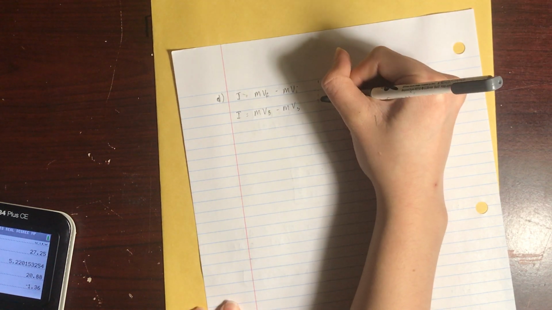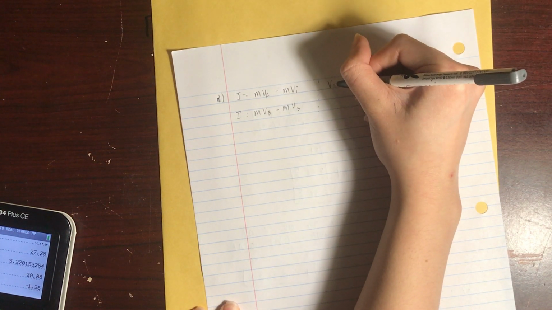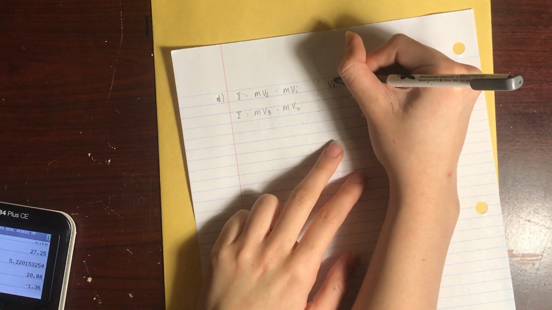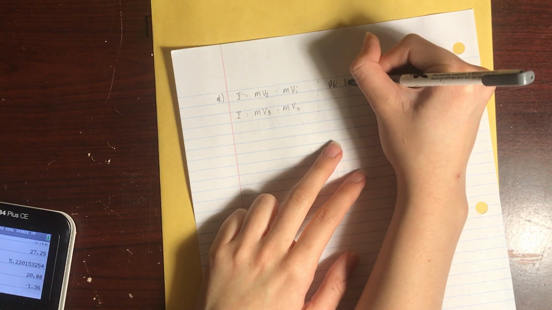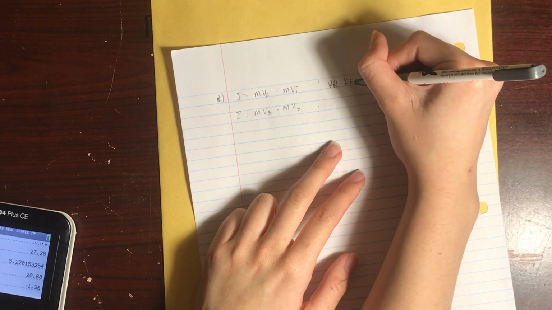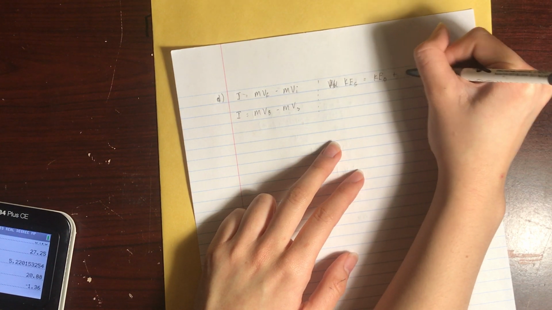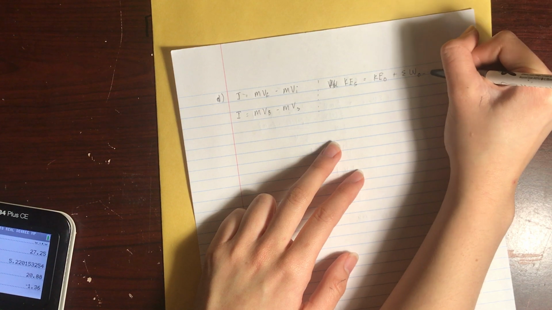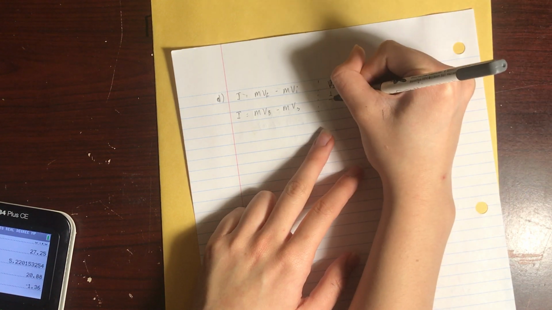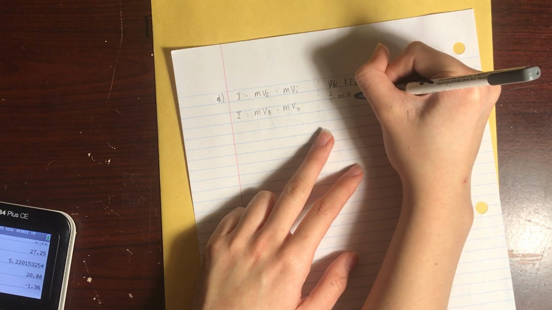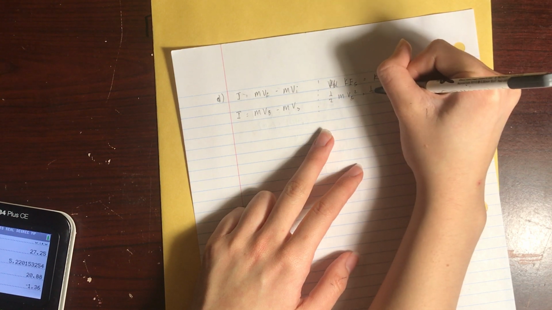So to find velocity at 5 meters, we're going to do the kinetic energy and work again. So KE at 5 equals KE at 0 plus the net work done from 0 to 5. Break that down into 1/2 mv squared.